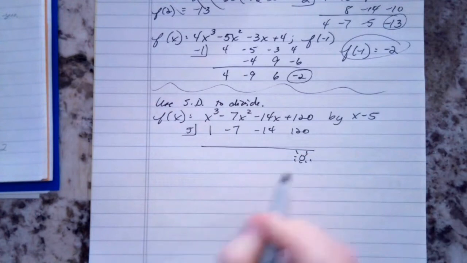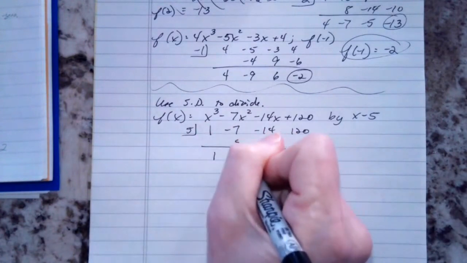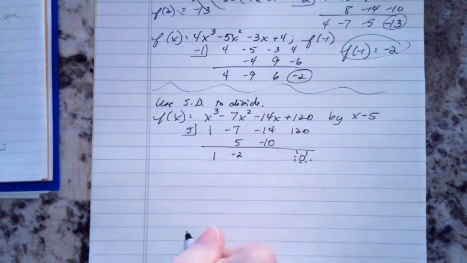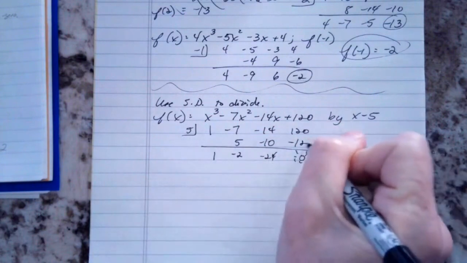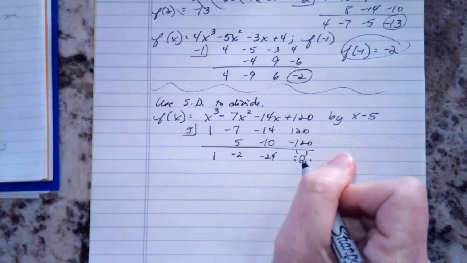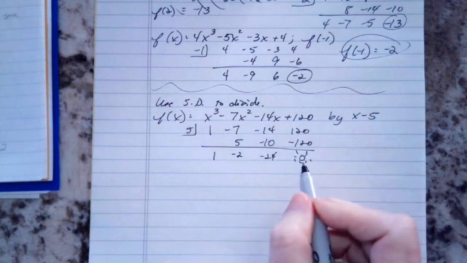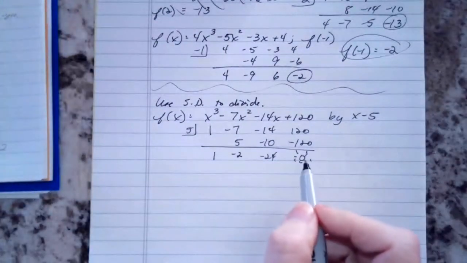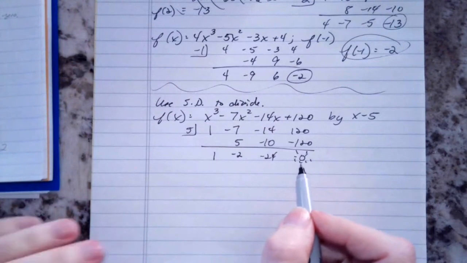Bring down the 1. -2 times 5, -24, and -24 times a positive 5 is -120, and you get a 0 out of that. Yay, we did that right. You've got to get a 0 here when they tell you this is a solution. If this is a solution, you will get 0 for a remainder.